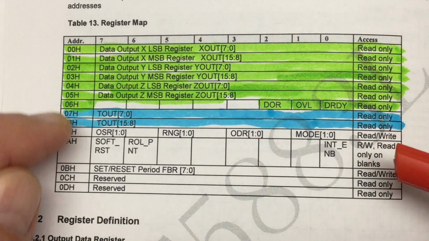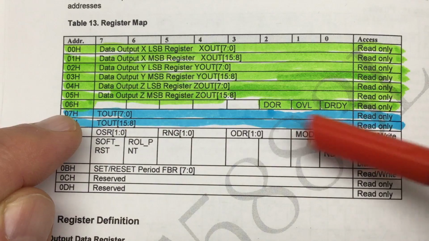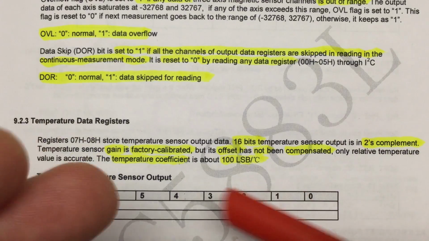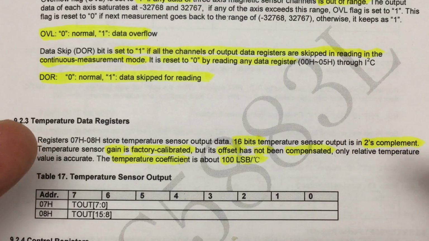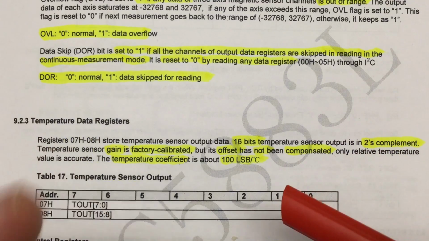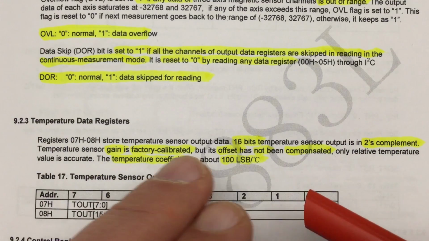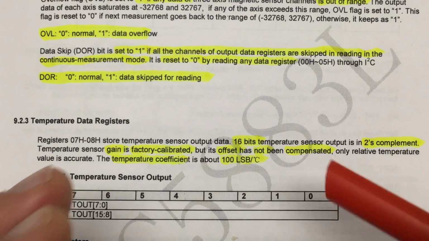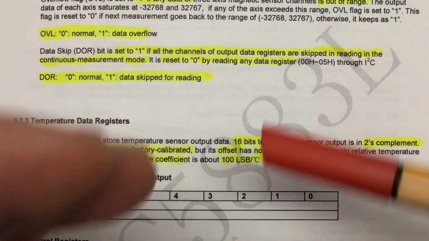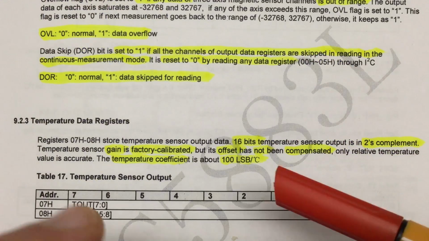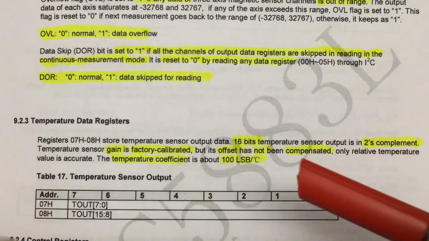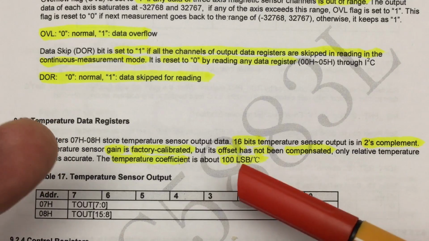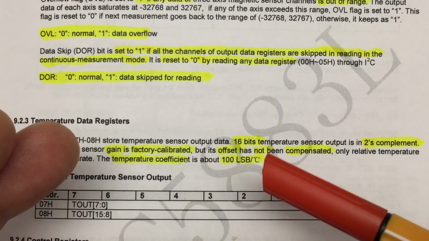Next, we have 2 registers here that hold the temperature. Its 2 bytes hold again a 16-bit 2's complement integer, and the gain of the sensor is factory calibrated. However, the offset has not been compensated, so we don't really know where 0 degrees is. We only get relative readings, and the temperature coefficient is 100 lsb per degree C.